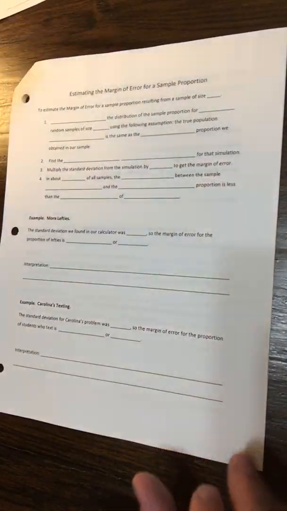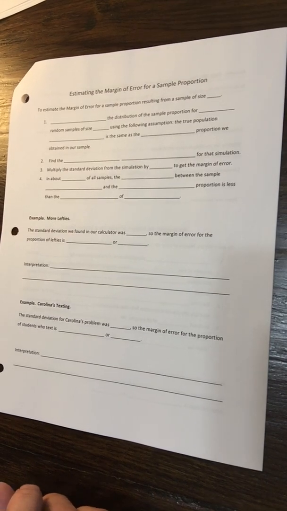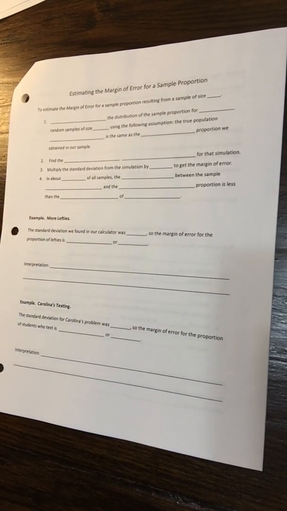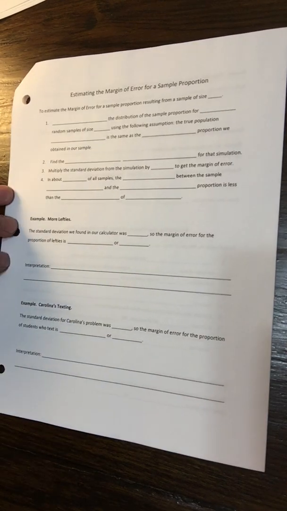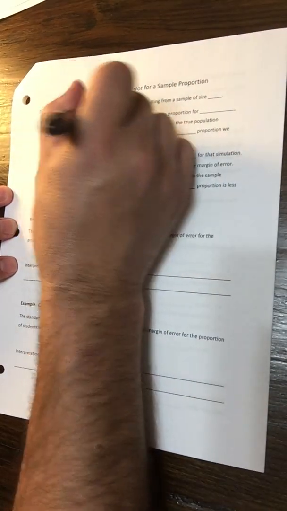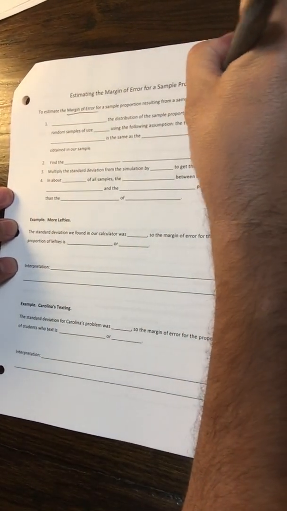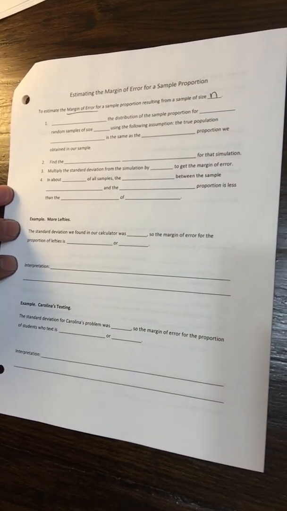All right, let's go to the next page here, and here we go. Here is estimating the margin of error for a sample proportion. You're not going to do this part, okay? So just work with me for a minute. I'm laying down the foundation here. To estimate the margin of error for a sample proportion of size n, this is everything you would do.